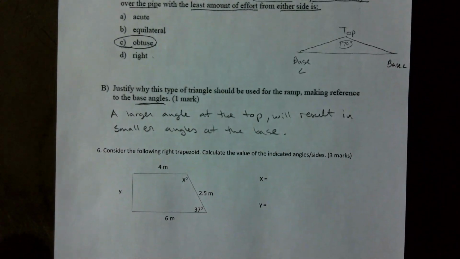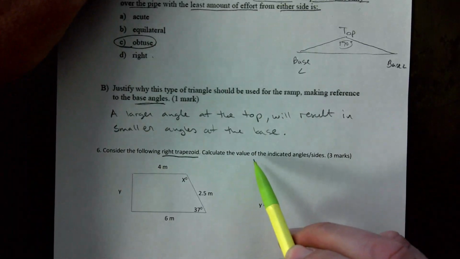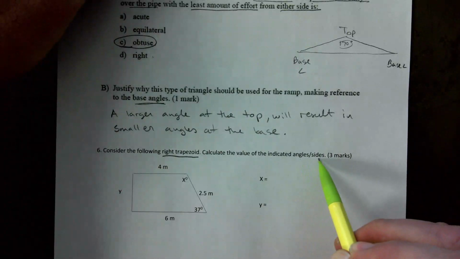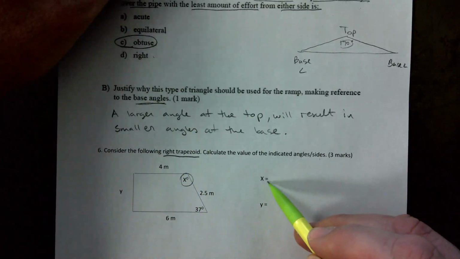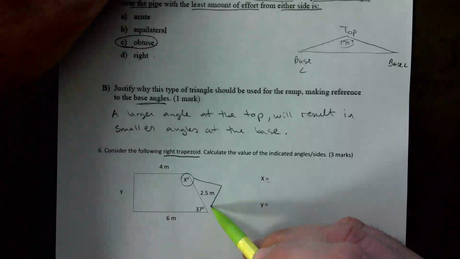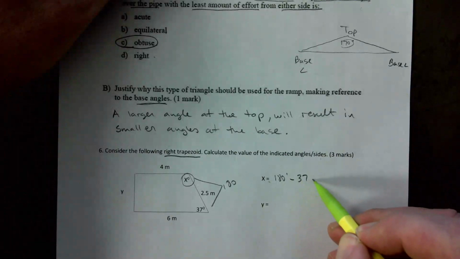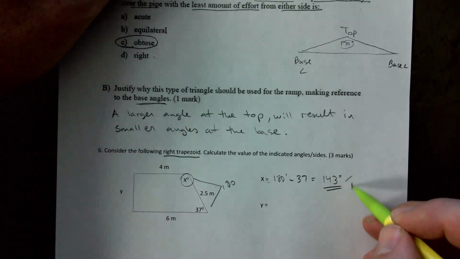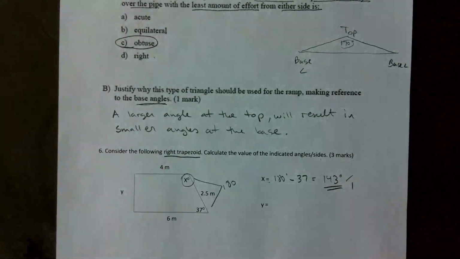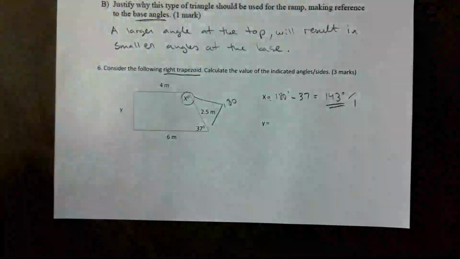Okay, next, consider the following right trapezoid. So it gives you a name. You know a lot about right trapezoids. Calculate the value of the indicated angles or sides. This angle should be fairly straightforward. What do we know about these two here? They add up to 180, right? So you just go 180 minus 37, and that's 143 degrees. You get a mark for that one. Y, I will make that a 1 mark bonus today.